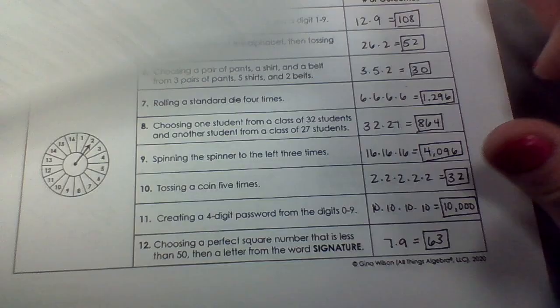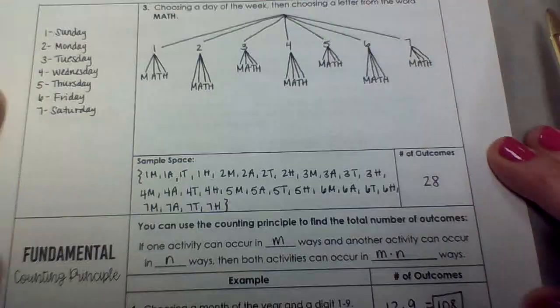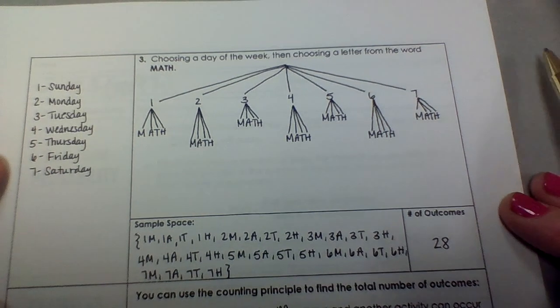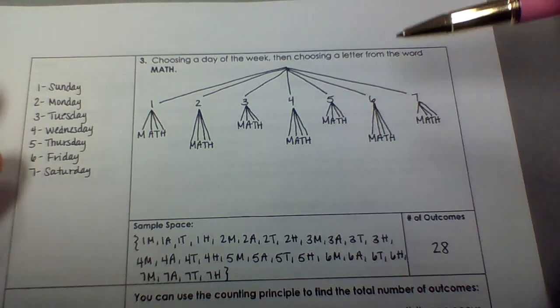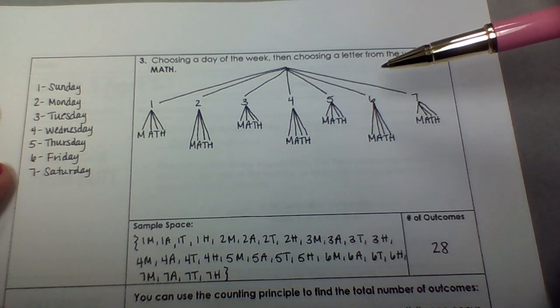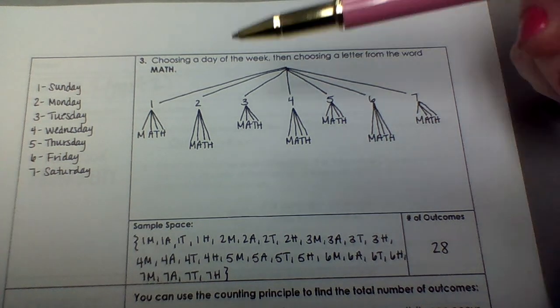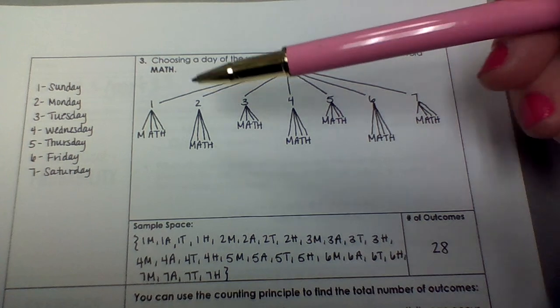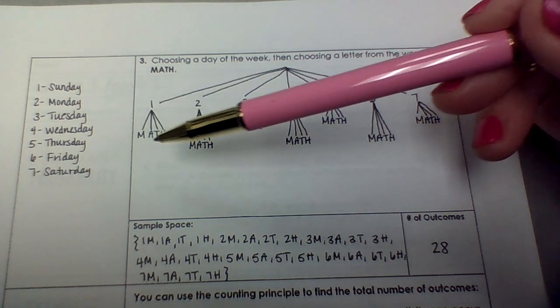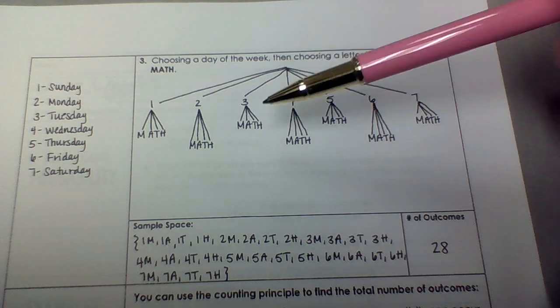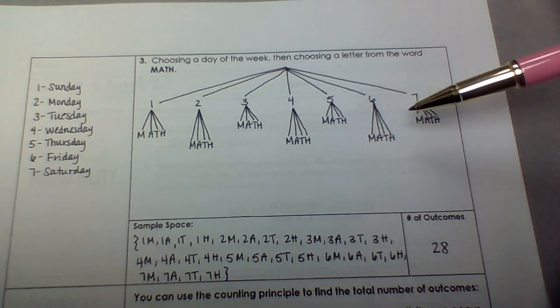All right, let's look at the next page. Choosing a day of the week, right? So there's 7 days of the week. Then choosing a letter from the word math. So in number 1, on the first day of the week, you could do an M, A, T, and H. 2, the same. 3, 4, 5, 6, and 7, the same.